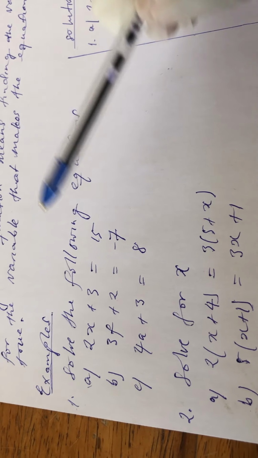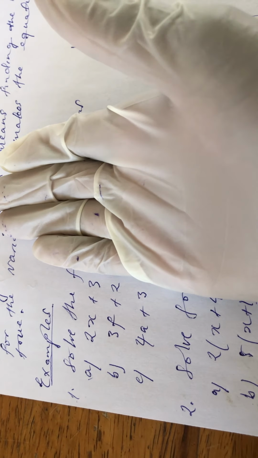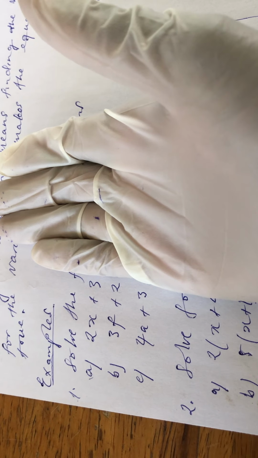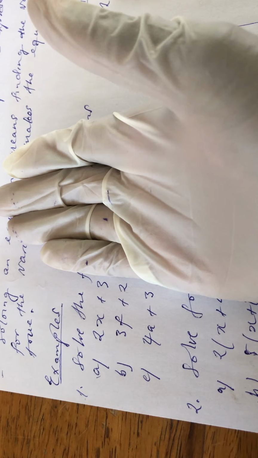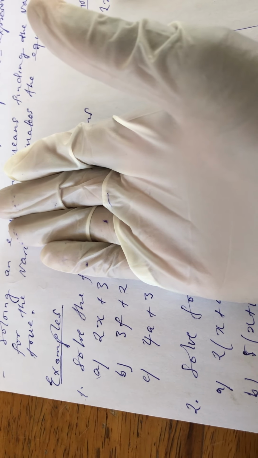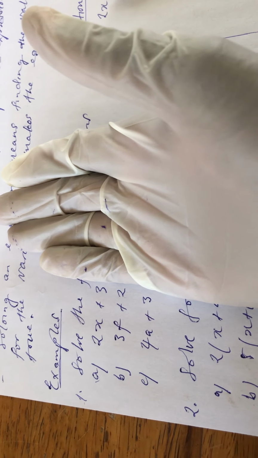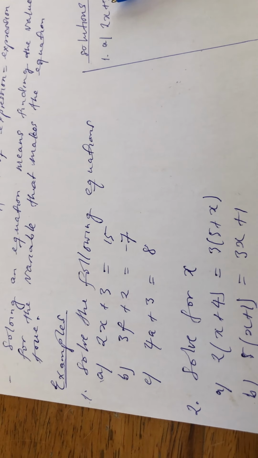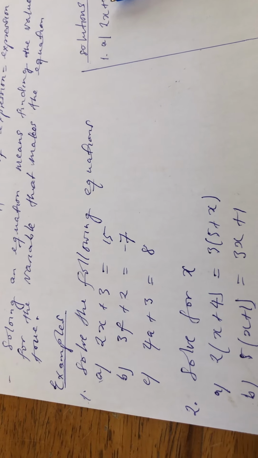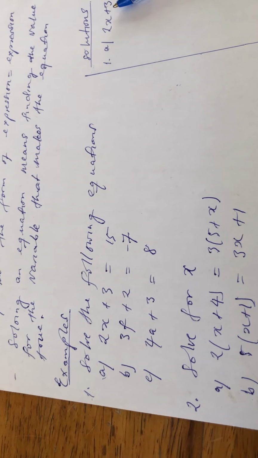But when you do not have the equal sign, like 2x plus 3, 3f plus 2, those are algebraic expressions, okay? 4a plus 3, that is an algebraic expression. So when you do not have any equal sign, then you have an algebraic expression. But when you have an equal sign, then you have an equation. So equations have an equal sign, while algebraic expressions do not have an equal sign.